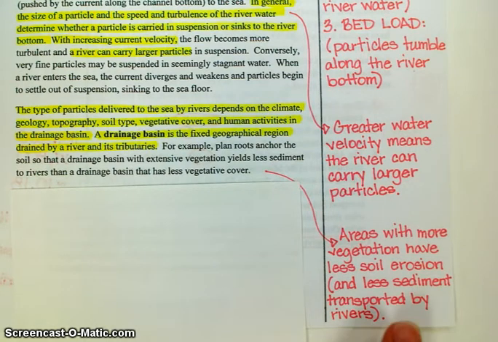Also down here, this is a reminder of part of what was said in the paragraph. Areas that have more vegetation, more plants, have less soil erosion, and therefore less sediment is going to wind up in the river. So less sediment is transported by the river. If you've got a lot of vegetation, that tends to hold on to the soil better, and there's less soil erosion and less soil winds up in the river. Okay? All right, in just a second, we're going to go through the first couple of questions.